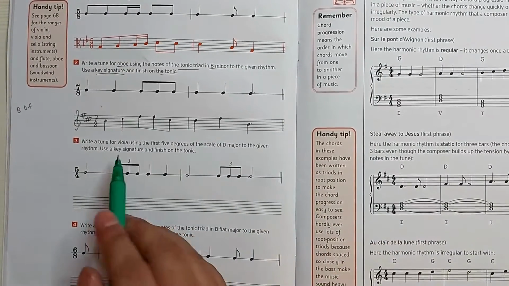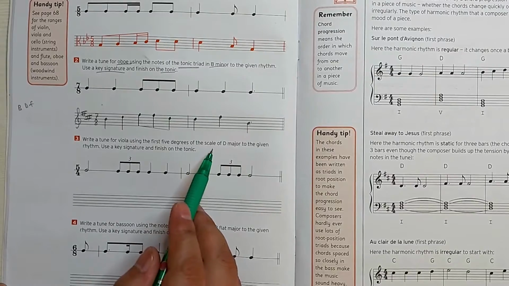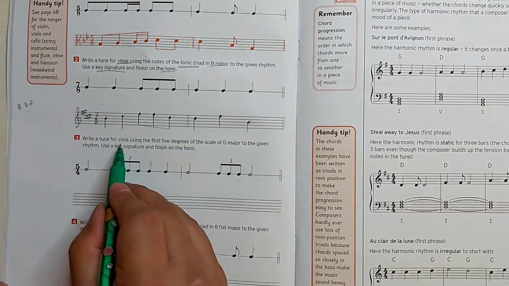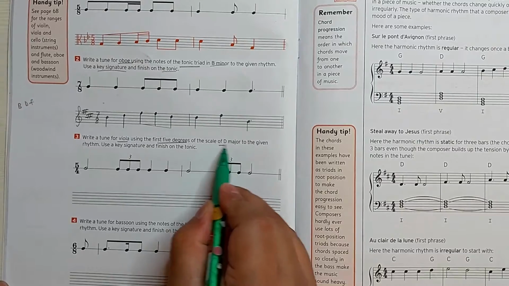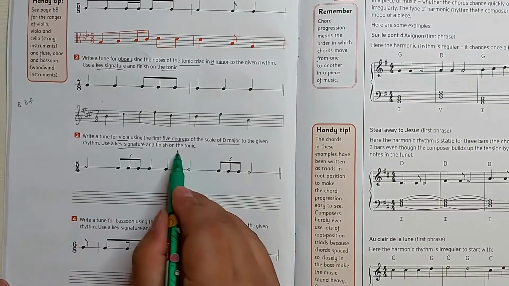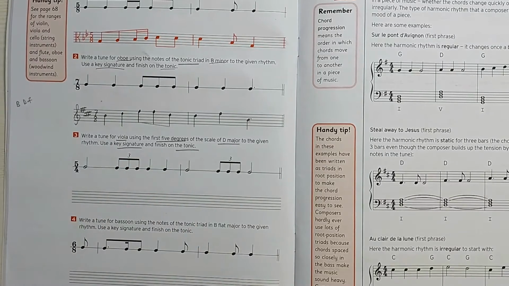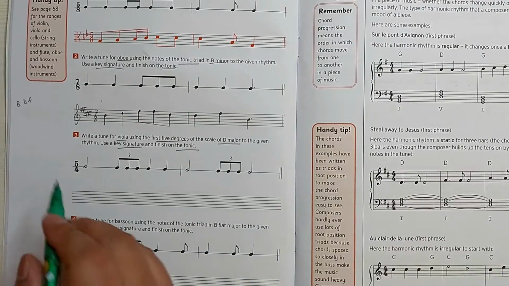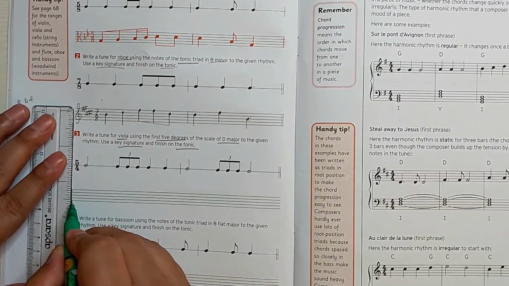So next one is write a tune for viola using the first 5 degrees of the scale of D. So we have to use instrument viola, first 5 degrees of D major to a given rhythm, use a key signature and finish on the tonic. So viola is, you know, slightly bigger in size than your violin, so that comes under your alto clef.